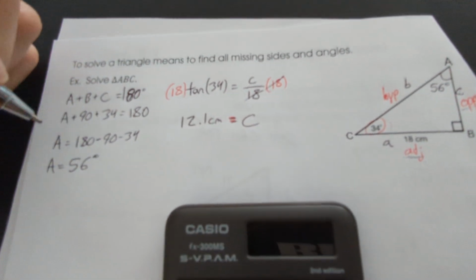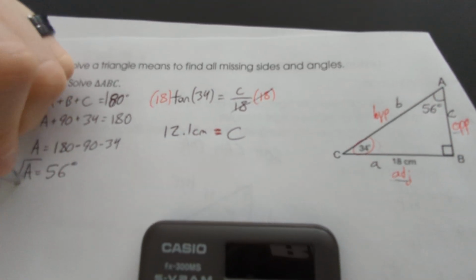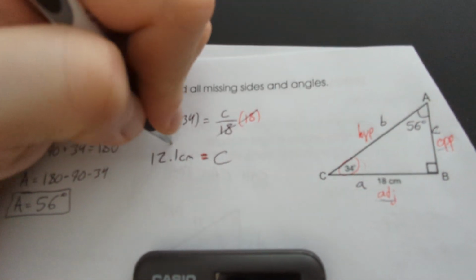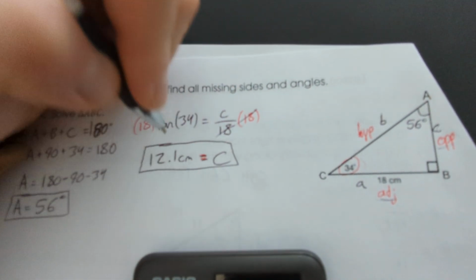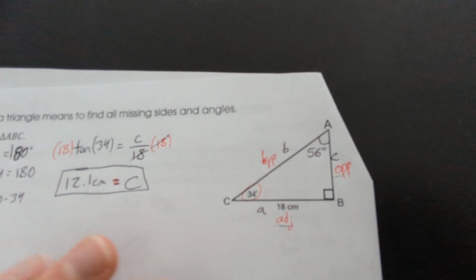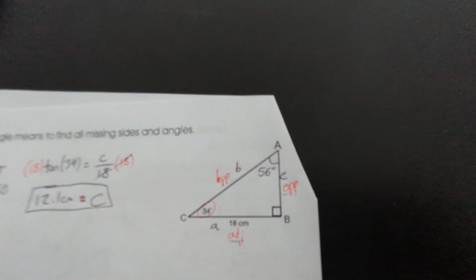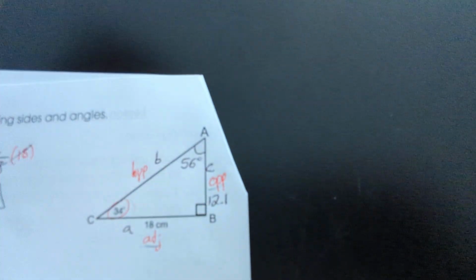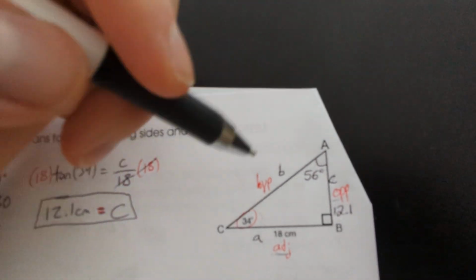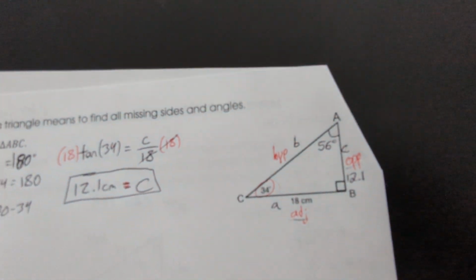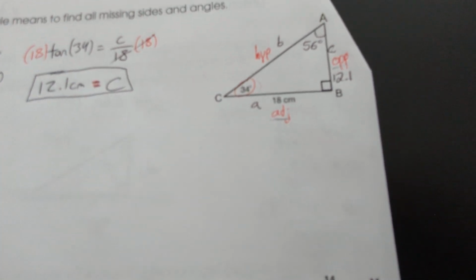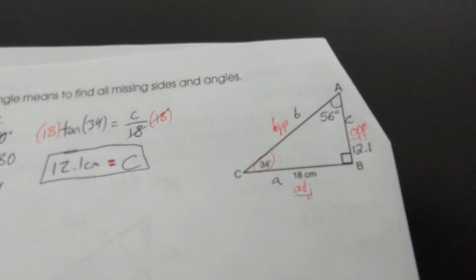Okay, so we should box these. So we know angle A is 56. We now know c is 12.1. Okay, so if you want, you can write over here as well that this is 12.1. And the only thing left we have to find is b, okay? And we can find b using the Pythagorean theorem.